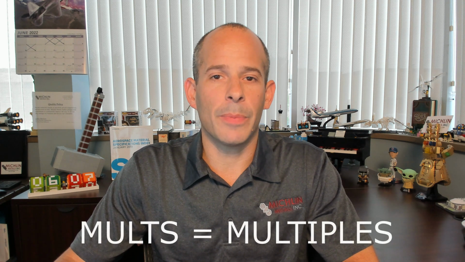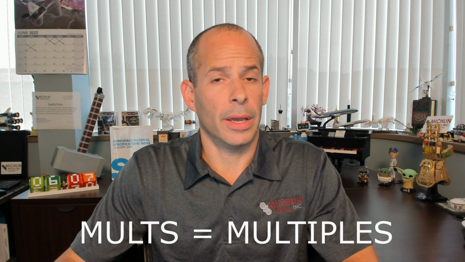Pretty easy. And we also might have mults. Mults is short for multiples. The length might be listed in mults, and multiples could be anything, whatever the length of your part is that you're cutting up. So you could have 3 foot mults. Lengths would be 3 foot, 6 foot, 9 foot, etc. Length might also be in specific lengths.